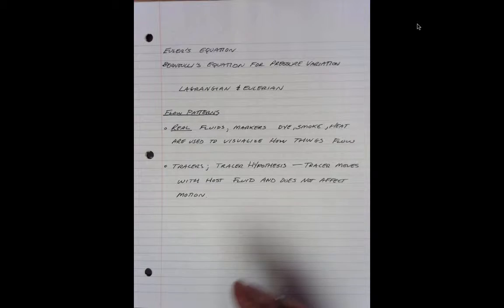Now, at some scale, that obviously can't be true, so anything that's in the fluid is going to affect it. But from a practical sense, many things satisfy the tracer hypothesis in practical cases.